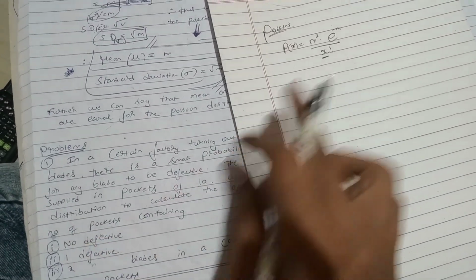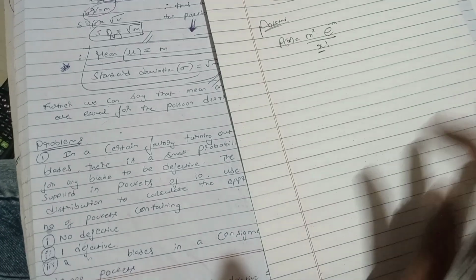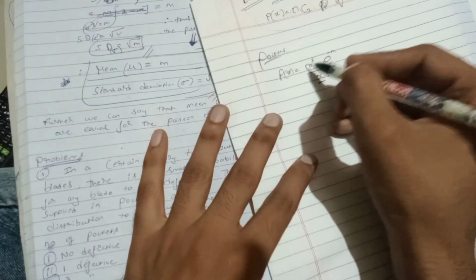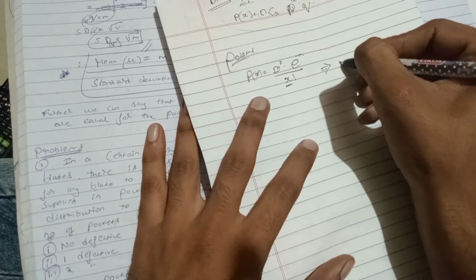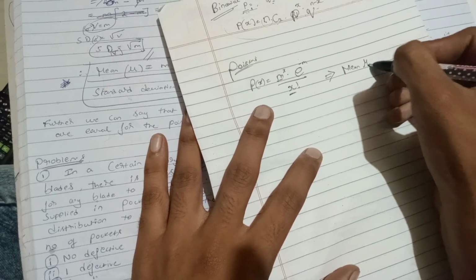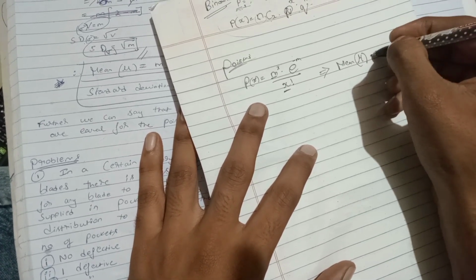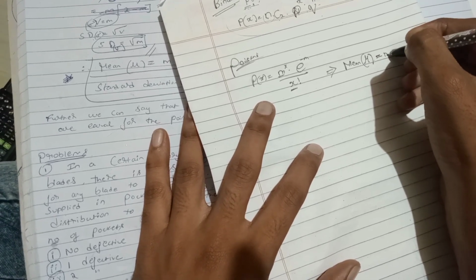Okay, if no defective, then x is 0, one defective, that is a basic thing, you know how to solve the probability. But what do you mean by m here? M is nothing but, in our case, the mean value. Okay, mean value, that is denoted by mu. In Poisson's distribution the mean value is m.